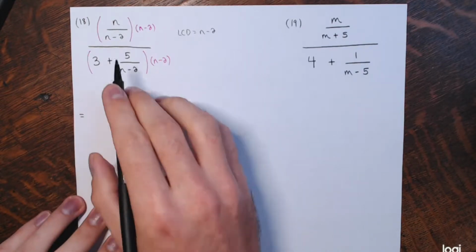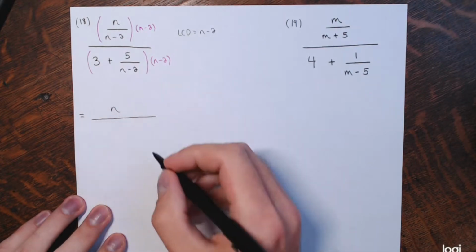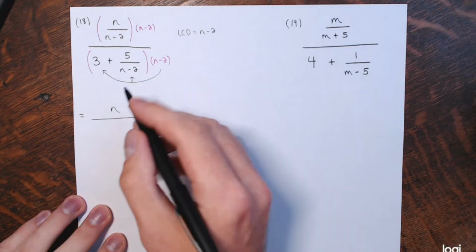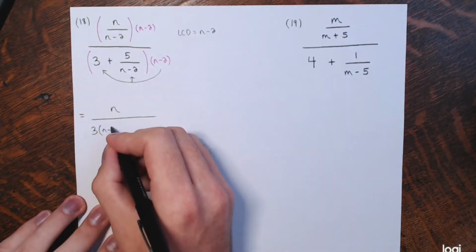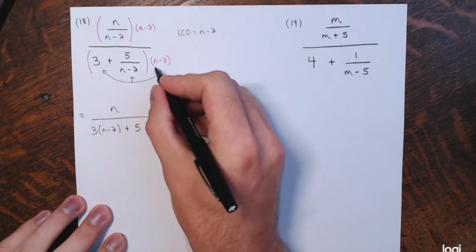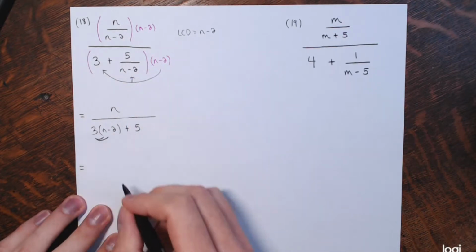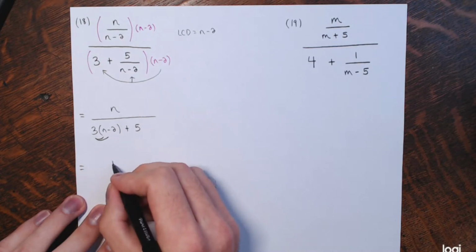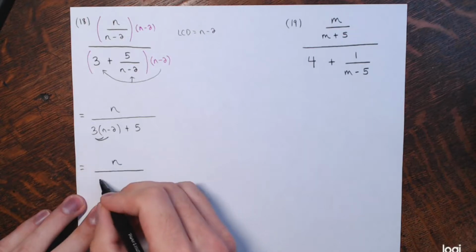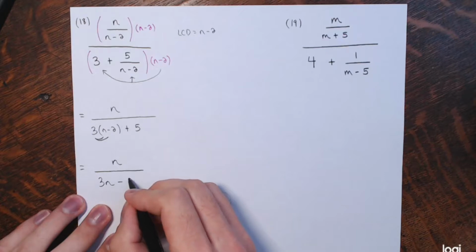Alright, so in the numerator, the n minus 2's cancel. I'm left with n. In the denominator, we're distributing this to both terms down here. So I have 3 times the quantity n minus 2 plus 5, because the n minus 2's would cancel there. I'm left with 5. Then after distributing the 3 to the n minus 2 there, and simplifying, we have n in the numerator still, and then 3n minus 6 plus 5. That'd be 3n minus 1.